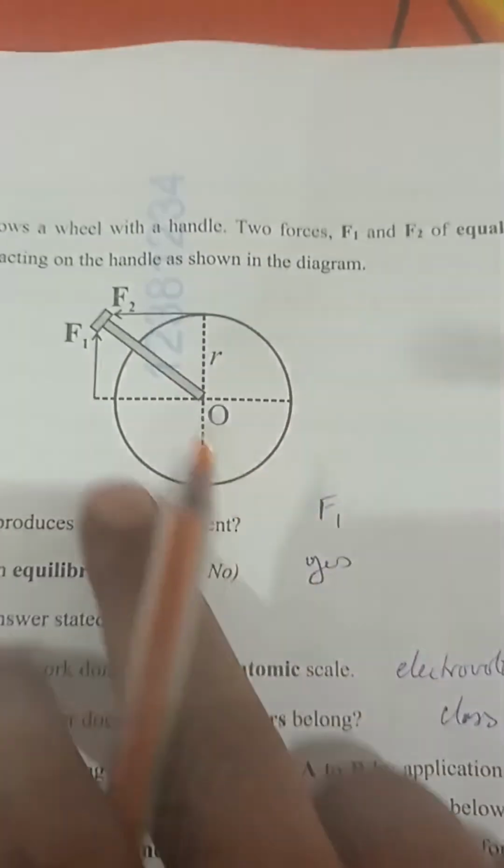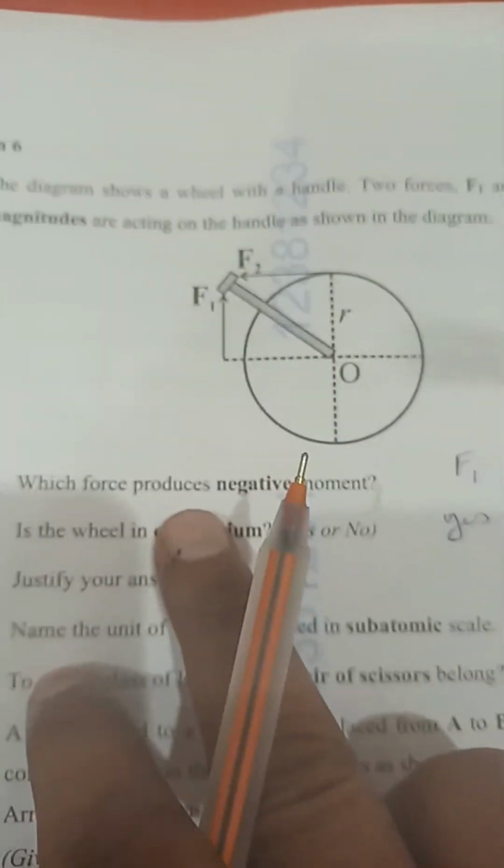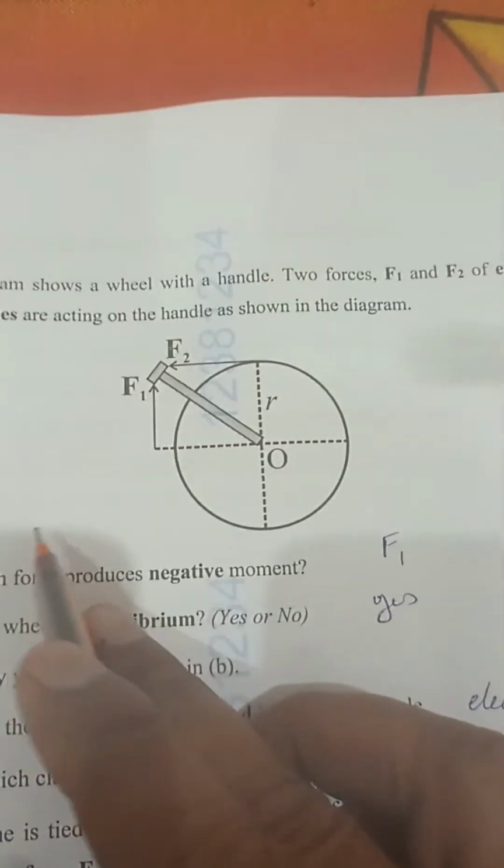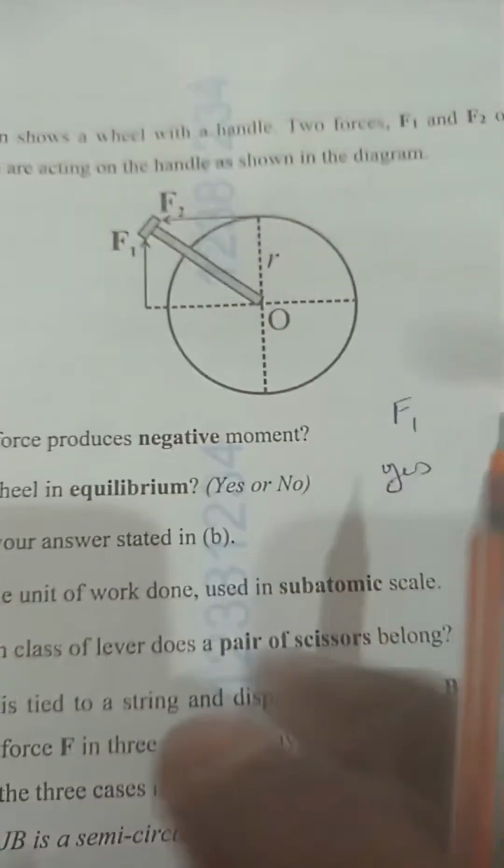Now question number 6. Here the diagram shows a wheel with a handle. Two forces F1 and F2 of equal magnitudes are acting on the handle as shown in the figure, right? So which force produces negative moment? F2 is producing anti-clockwise moment and F1 is producing clockwise moment, and we know that clockwise moment is negative. So the moment produced by F1 is negative.